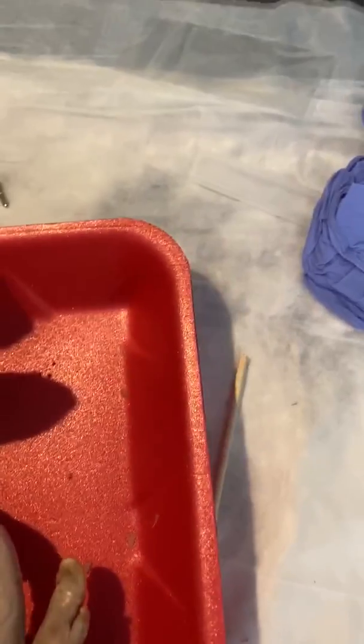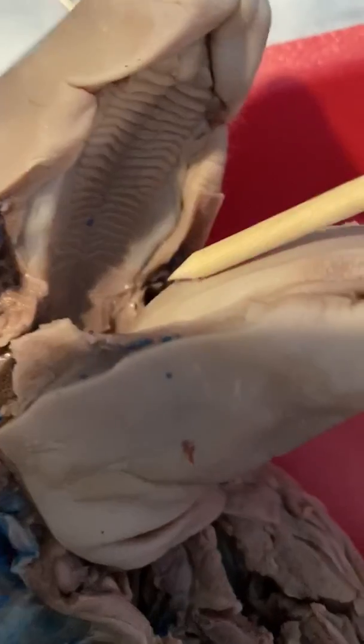Starting my video on the digestive system of the pig. There we go. Put the tool here. And this general area is the oral cavity.